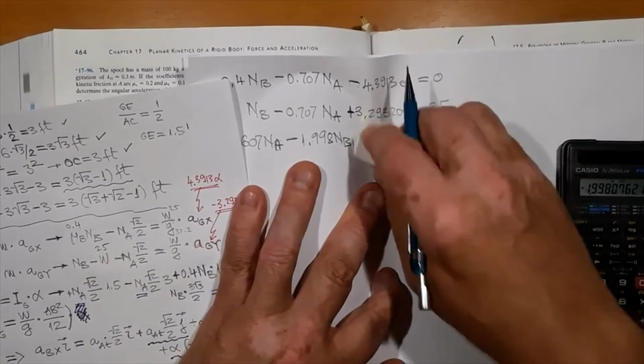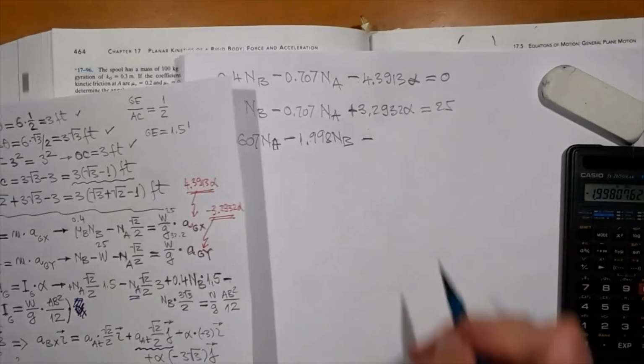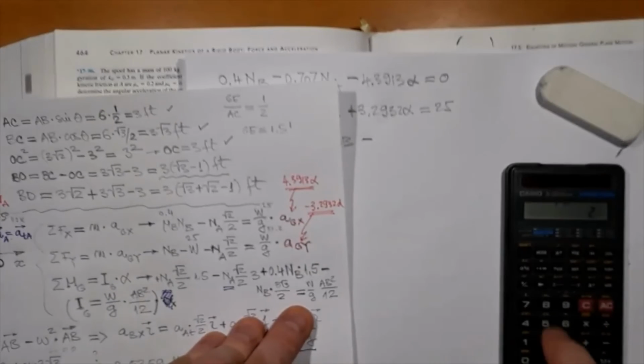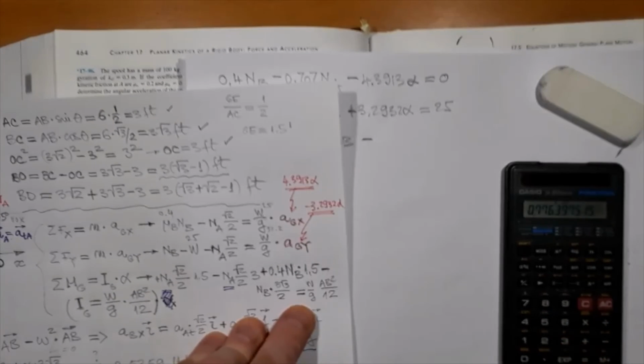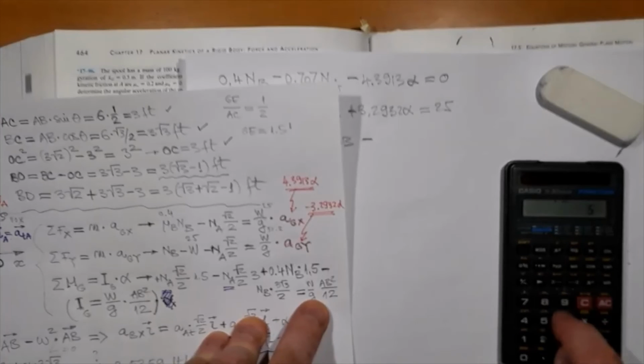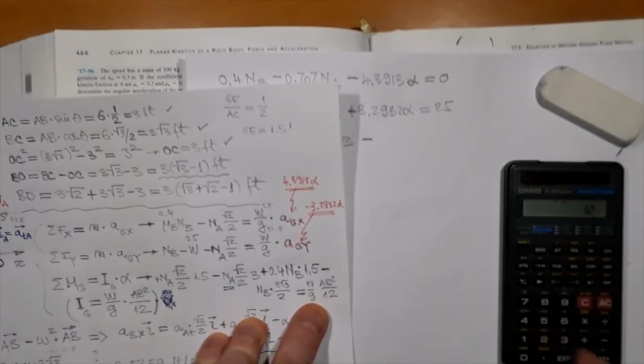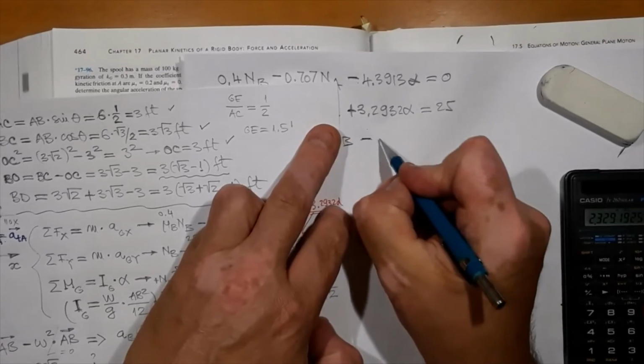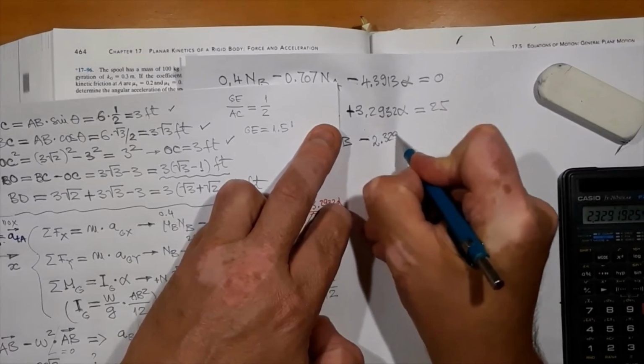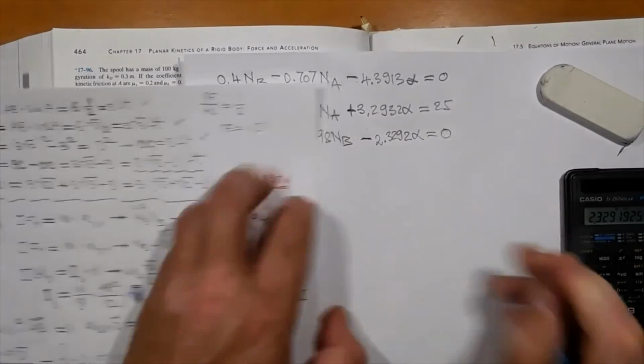We said that alpha also is going to stay to the left. So I have W over G, that's 25 over 32.2, times AB squared over 12, equals 2.3292 alpha equals 0.